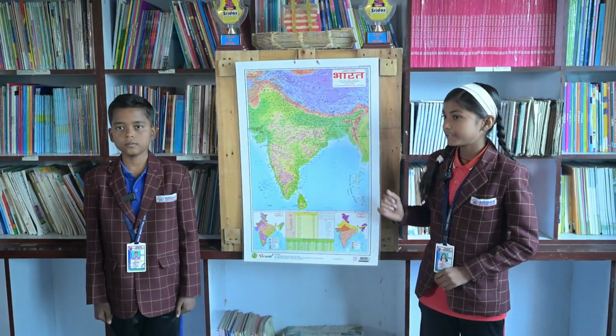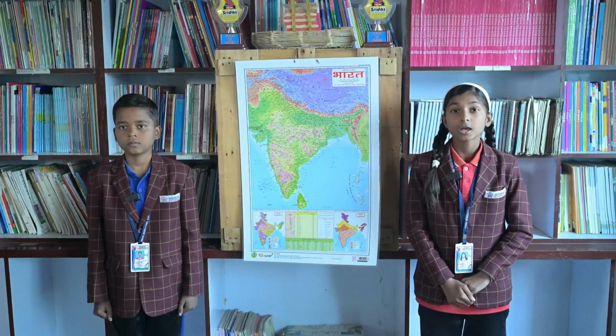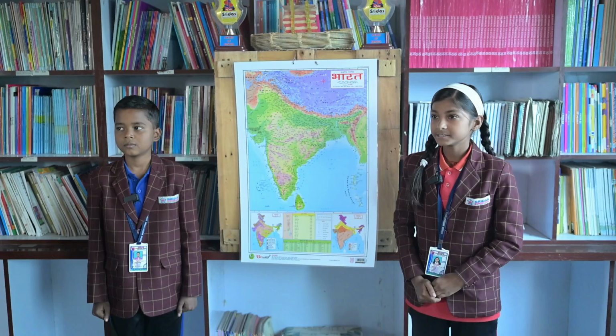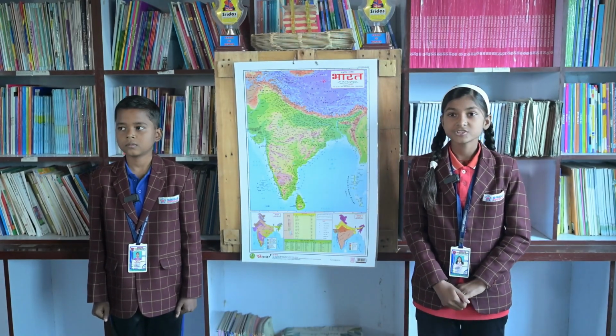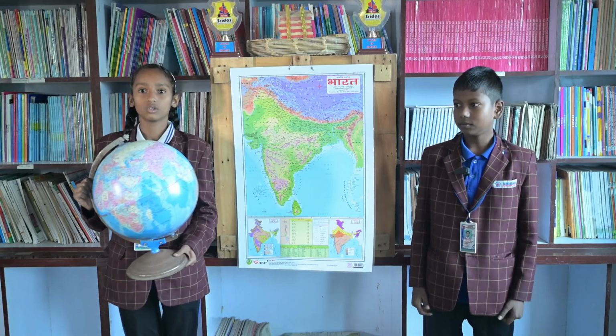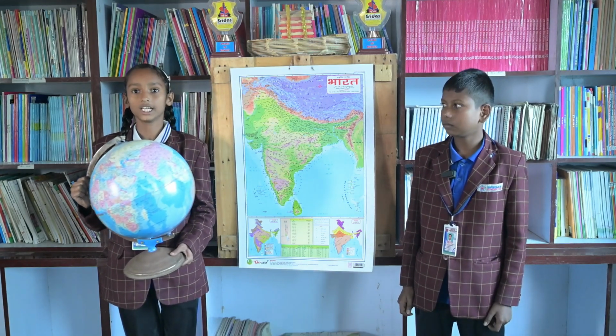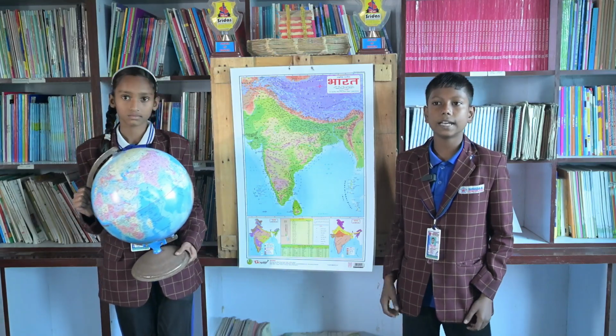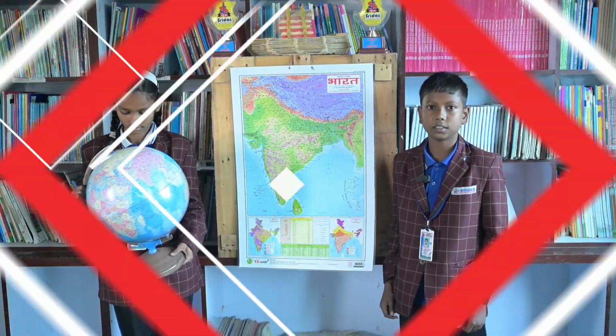Our country India has a variety of weather, from snowy mountains in the north to hot deserts in the west and tropical beaches in the south. Now you know about a globe and maps. A globe is a 3D representation of the earth. Maps also teach direction, distance and weather patterns.